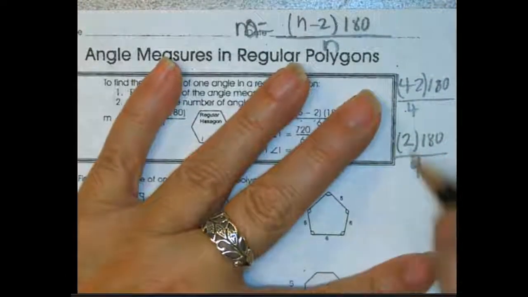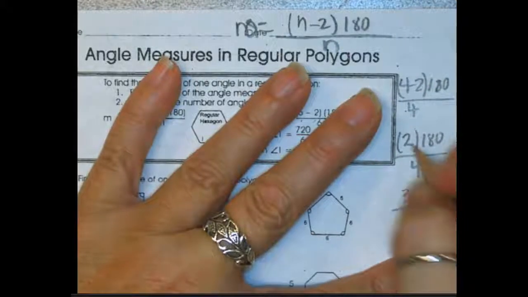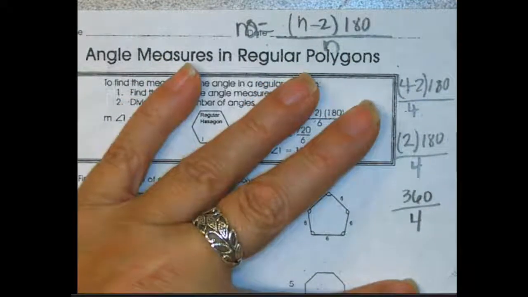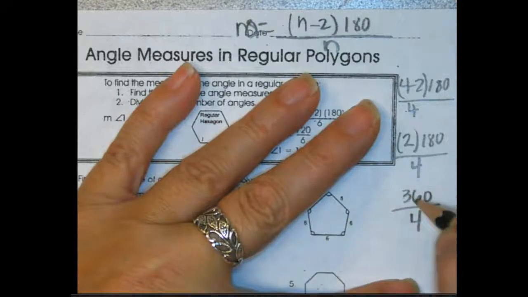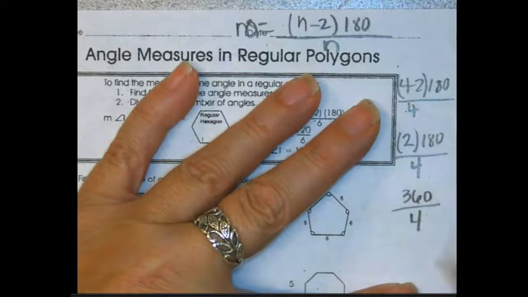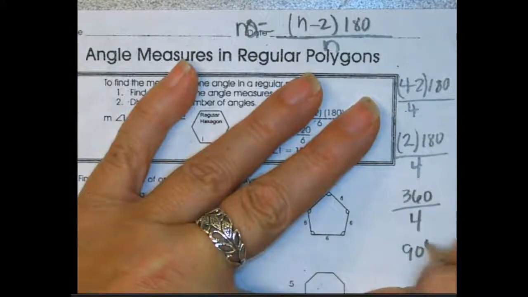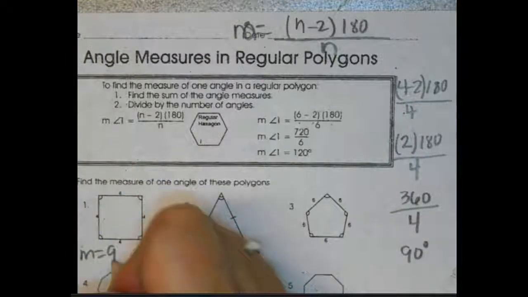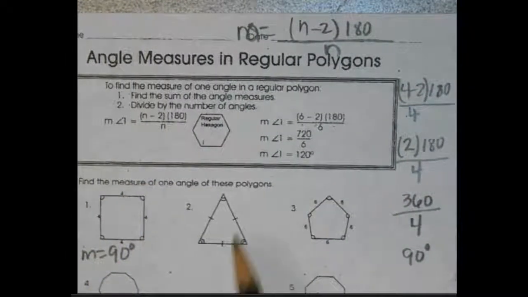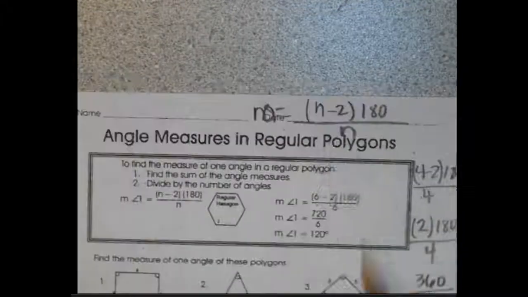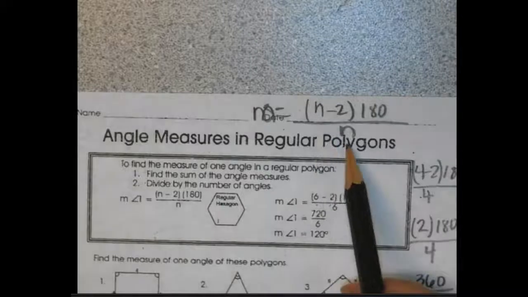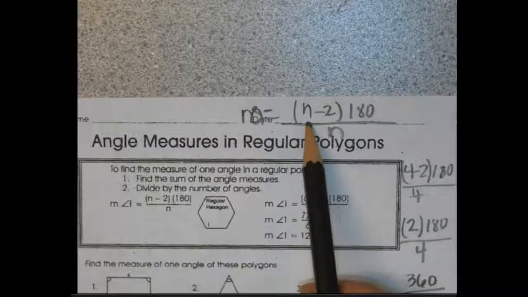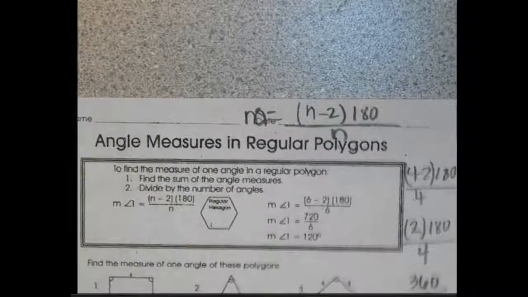Now I know because I already did it over here that 360 is 2 times 180. And that's going to be divided by 4. 360 divided by 4 is going to be 90. So my answer for the angle measure is 90. So for this one, we have 3 sides. So you're just going to take that formula and substitute 3 for n. This one I have 1, 2, 3, 4, 5 sides. Take the formula, put a 5 where the n's are, and substitute to solve.